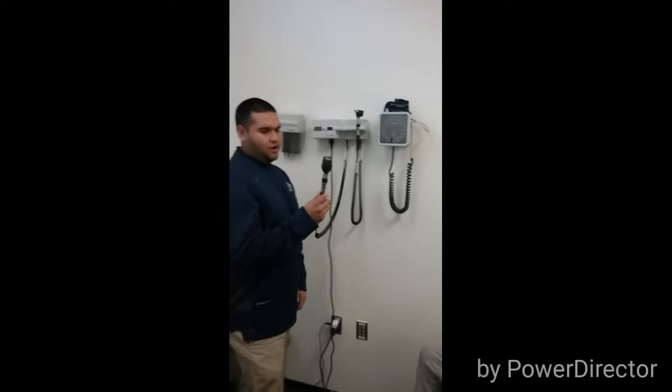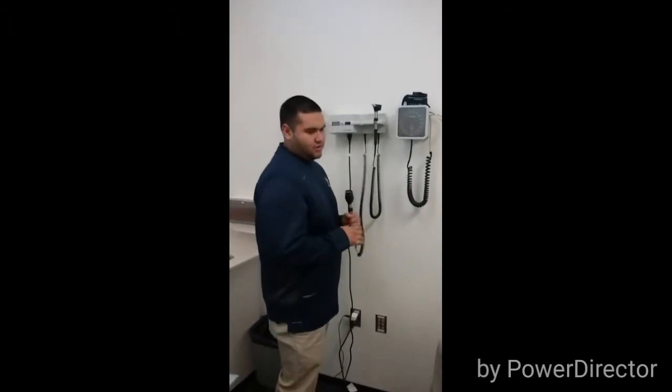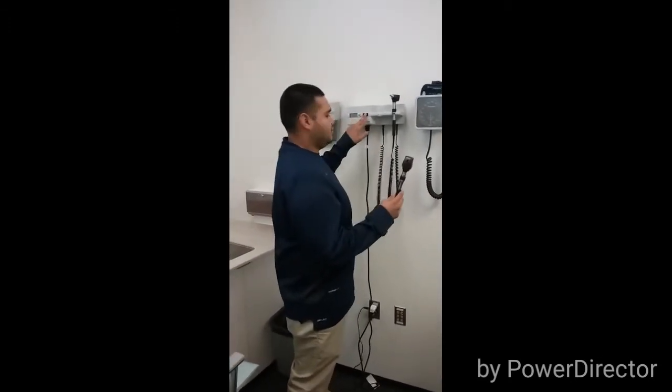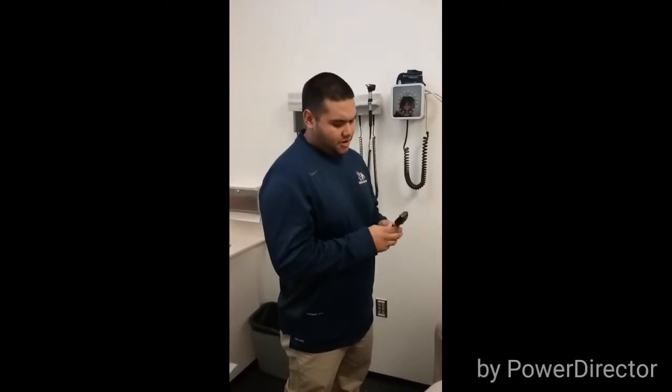Now, before using this ophthalmoscope, you want to make sure that a few things are correct and working. You want to make sure that the light is working and it's on. Next, you want to fix the settings. There are 2 settings you want to worry about.